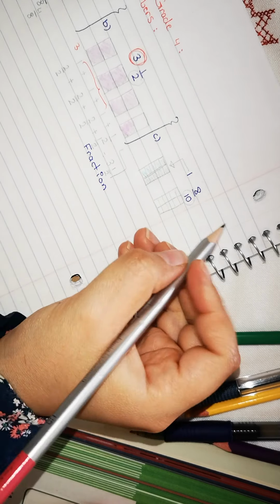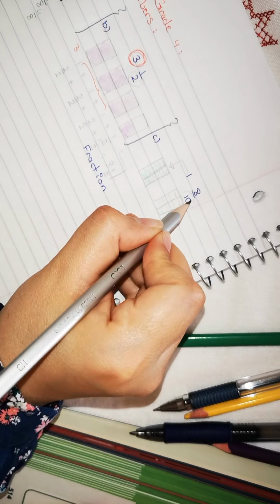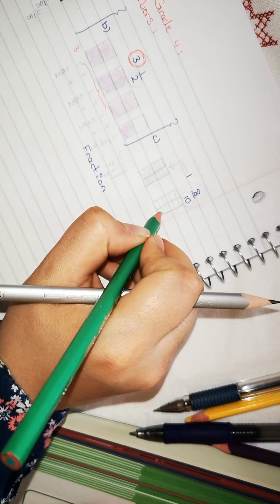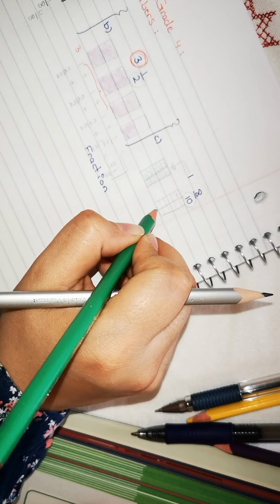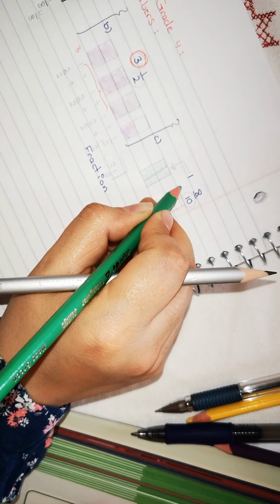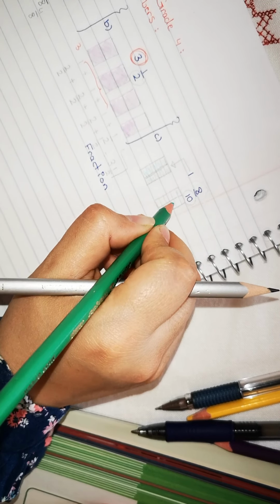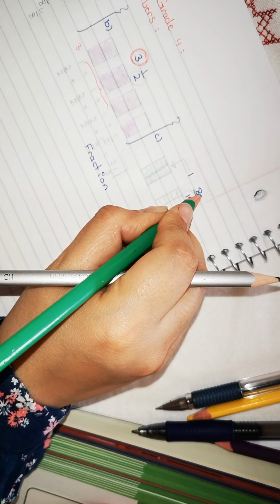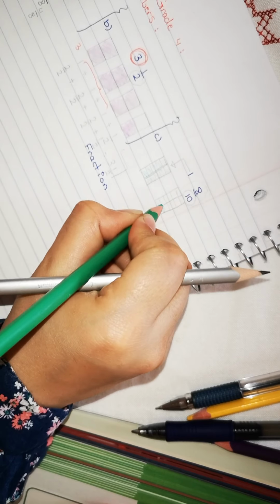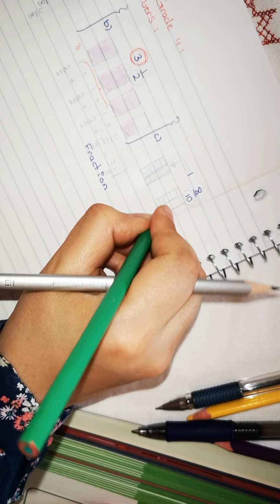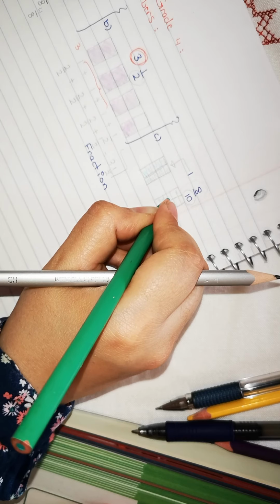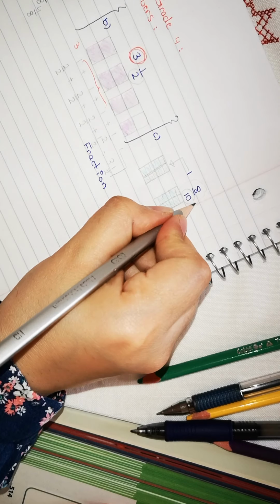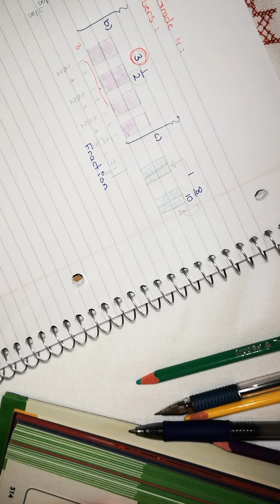Okay. And what about the fraction part? 8 over 10. How many parts out of a whole divided into 10 equal pieces did we use? Here is the second whole. It was divided into 10 pieces according to our denominator, and we filled, or we shaded, only 8 out of the 10, like this. 1, 2, 3, 4, 5, 6, 7, 8. This is 8 over 10.